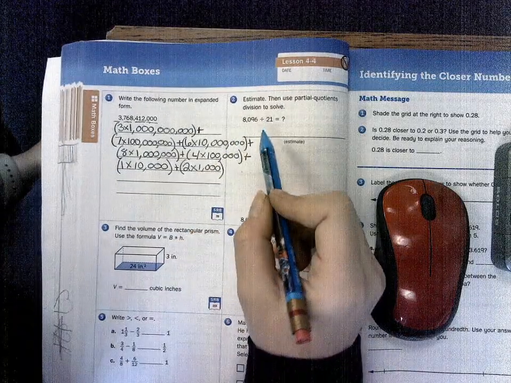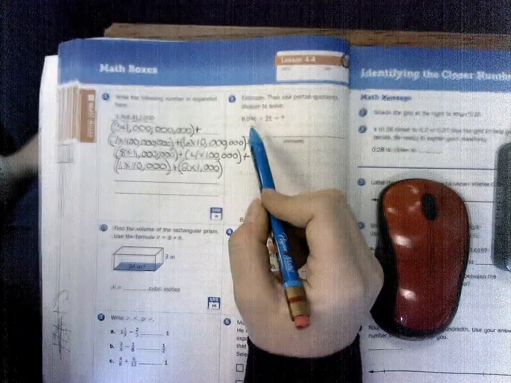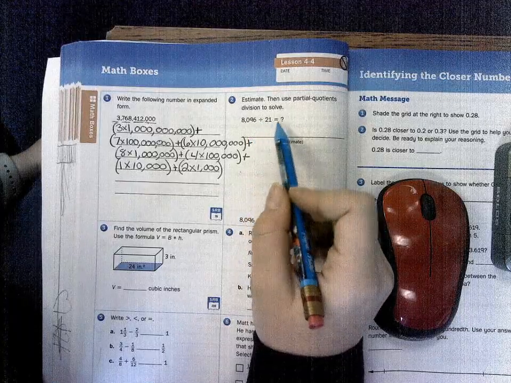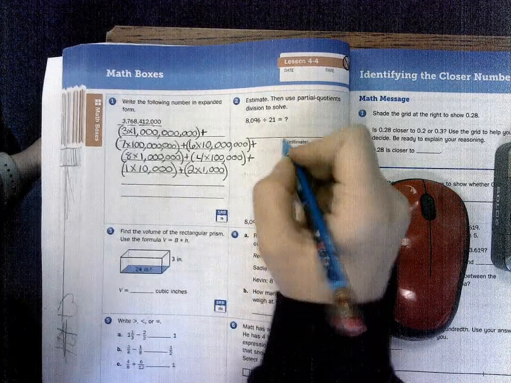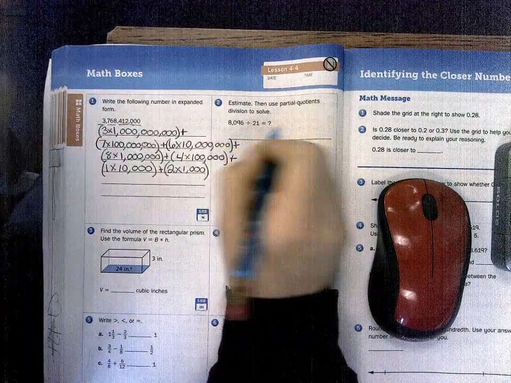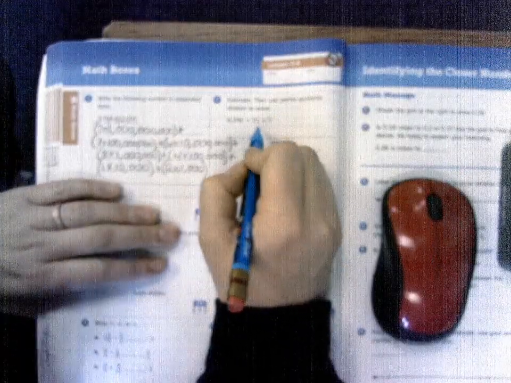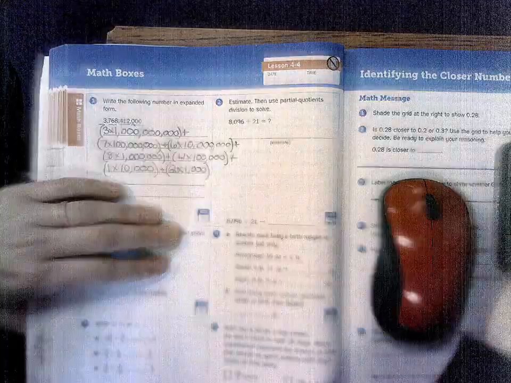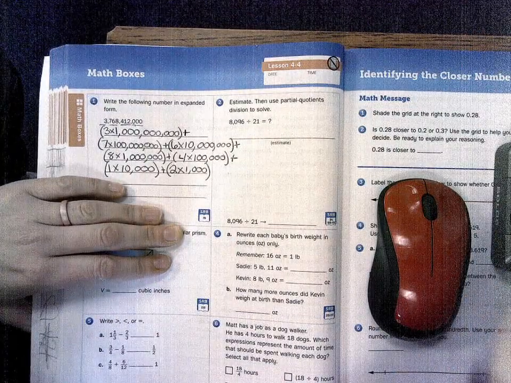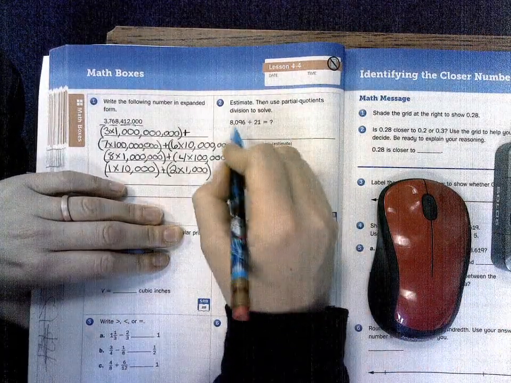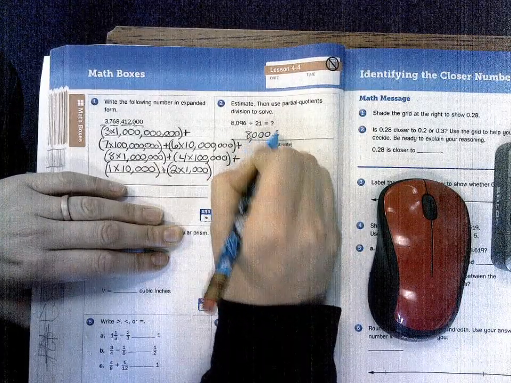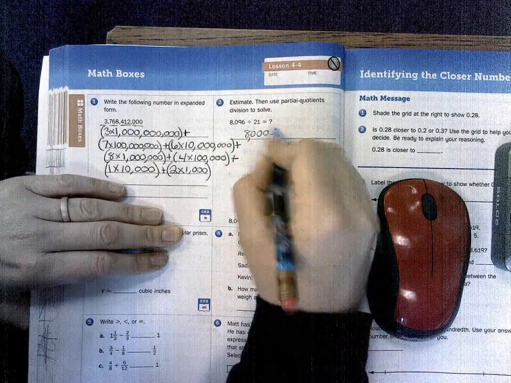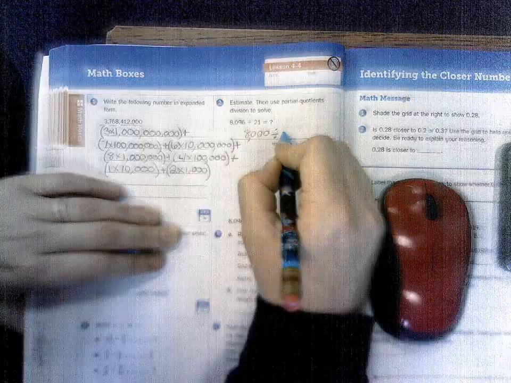So here I have 8,096 divided by 29. And it says to use partial quotients, but we're really focusing on traditional long division. So that's what we're going to do today. And we need to estimate first. So my estimate needs to be something that's easy to do in my head. I'm going to change this to 8,000. And 8 is a multiple of 2, so I'm going to change this 21 to 20.